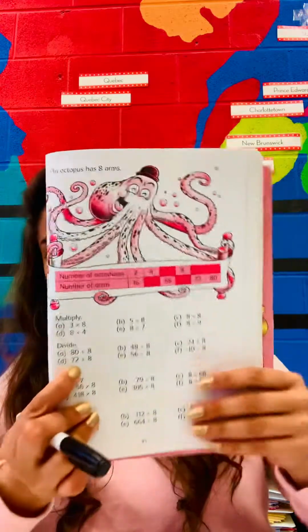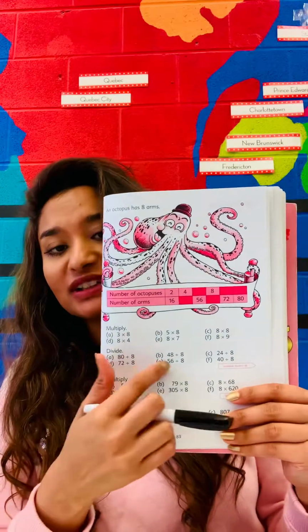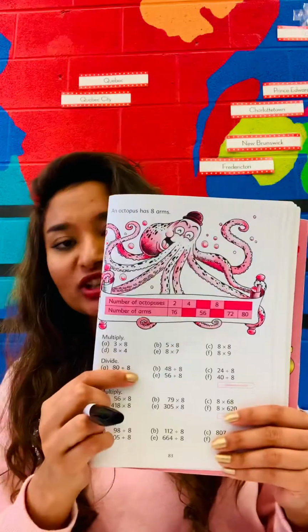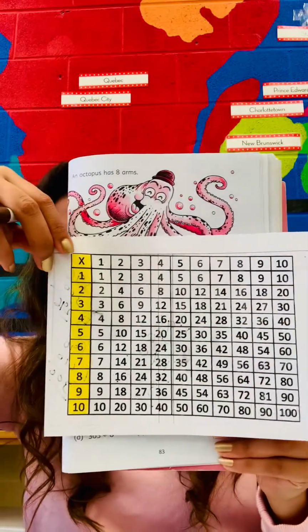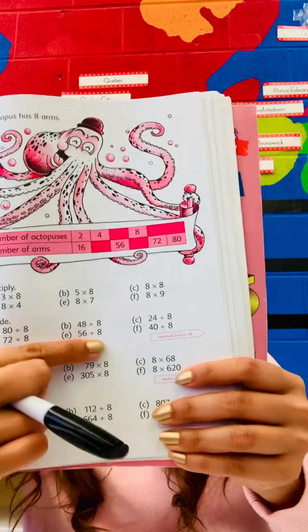Okay? Then let's go to our division problems. This time they've given us horizontal problems. Usually they give us horizontal ones at the back as well. But this time we actually don't need to do the long division. We can just go to our multiplication sheets right over here and look at the multiples. For example, let's look at 56 divided by 8.